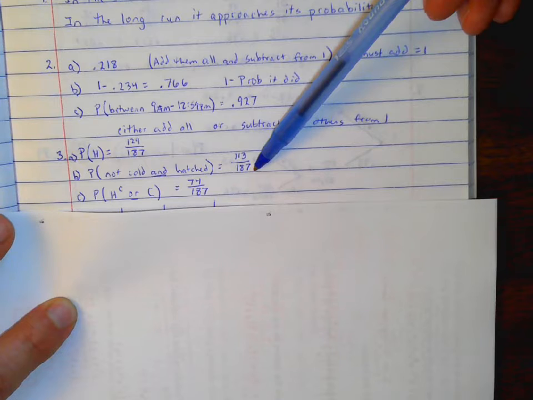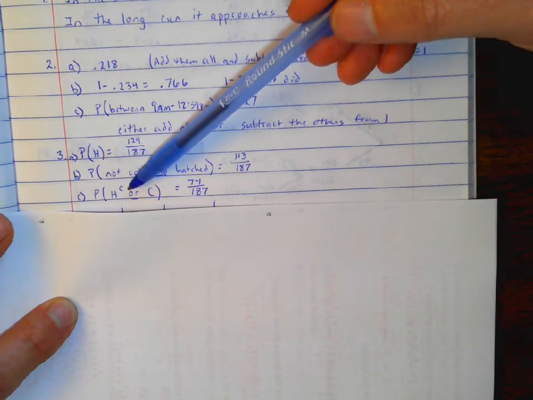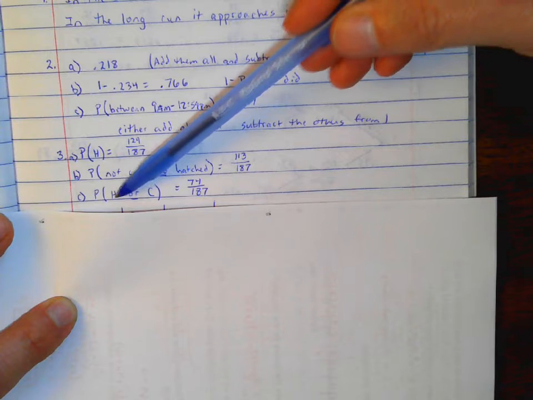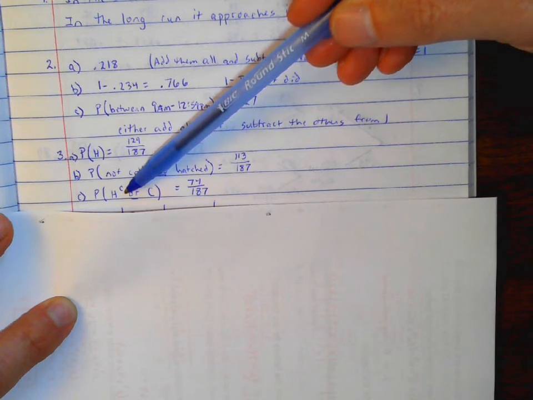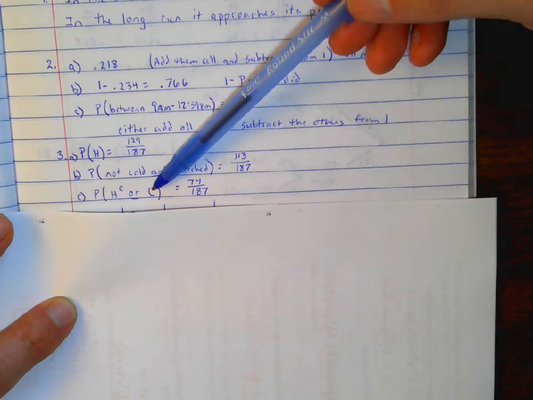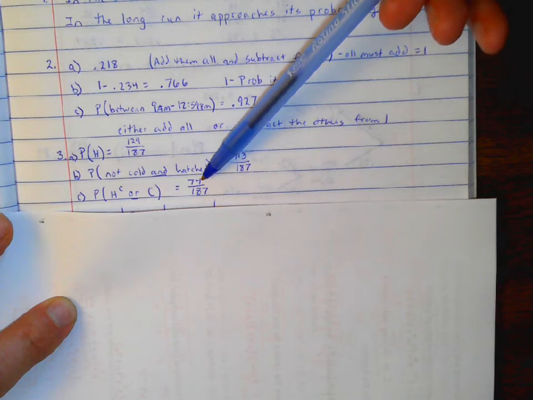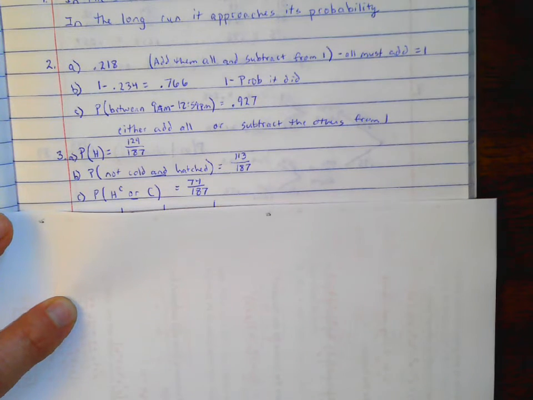Part C, probability of hatched complement. Okay, complement means not. So the complement of hatched is not hatched. So probability of not hatched or cold. Okay, so not hatched or cold would be the 16 plus the 11 plus the 18, or the 20 and the 27 added together, give you the 74 out of the 187.